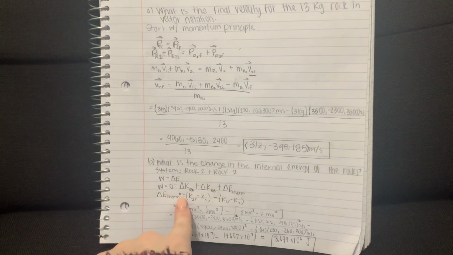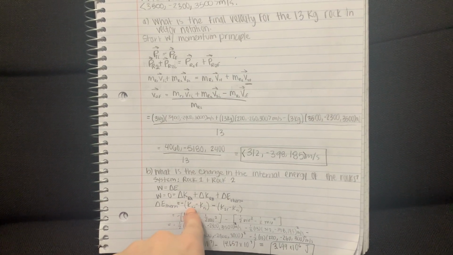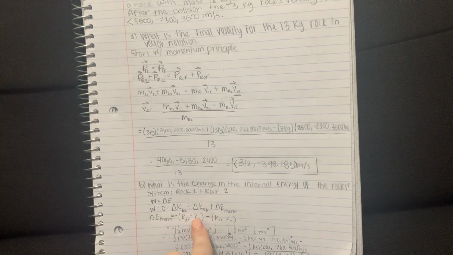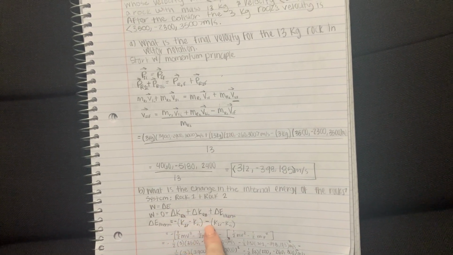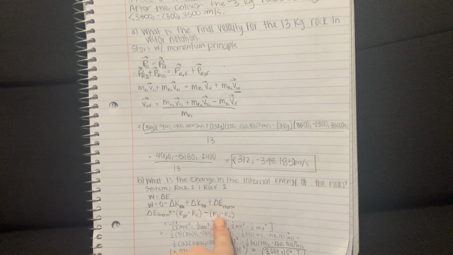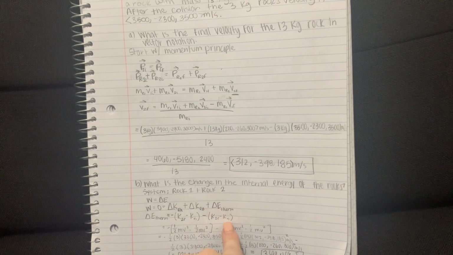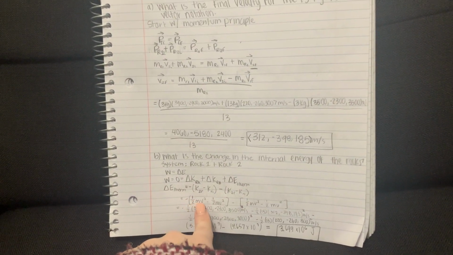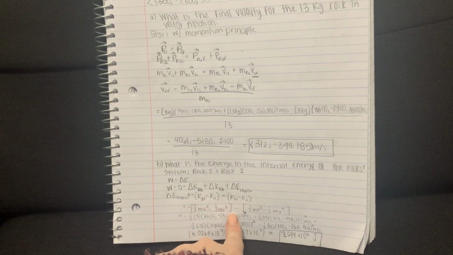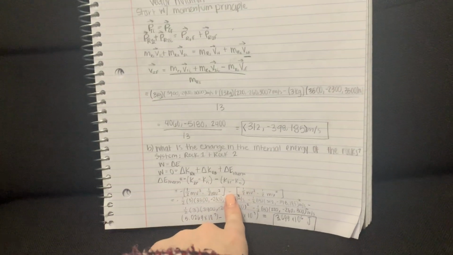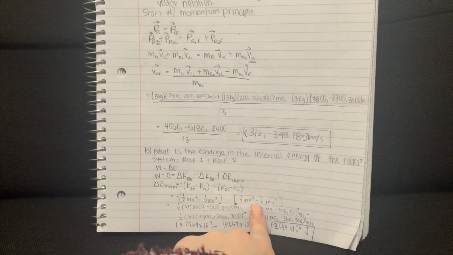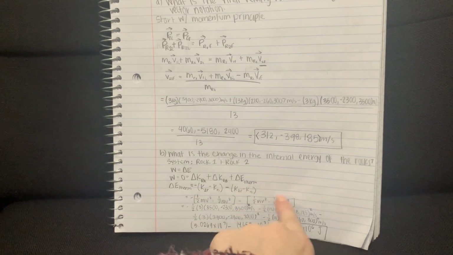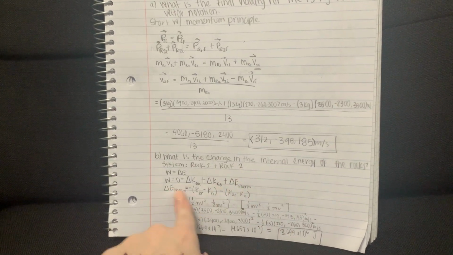So the change in thermal energy is going to be equal to the negative kinetic of rock 2 after the collision minus the kinetic of rock 1 after the collision, and then minus the kinetic of rock 2 before the collision minus the kinetic of rock 1 before the collision. So when you do that, you get negative 1/2 mv squared minus 1/2 mv squared, minus, excuse me, 1/2 mv squared minus 1/2 mv squared. We know that this is after the collision and this is before the collision, and that's going to be equal to the change in thermal.